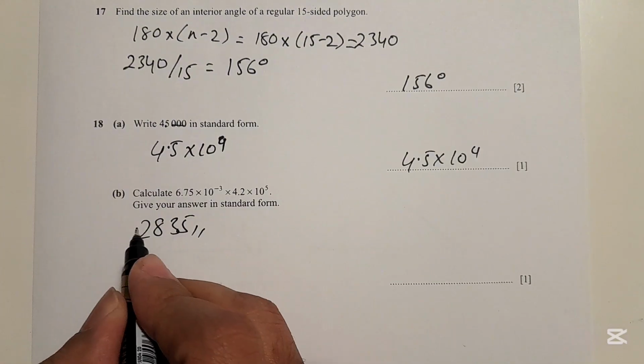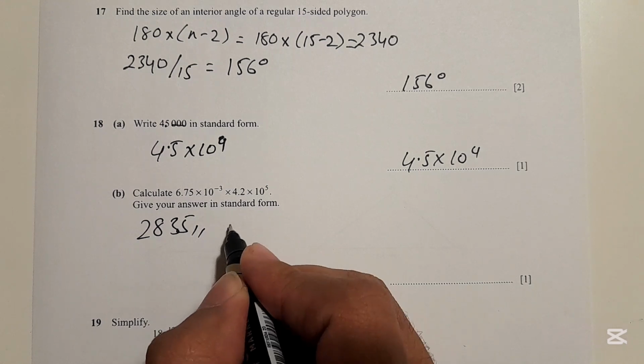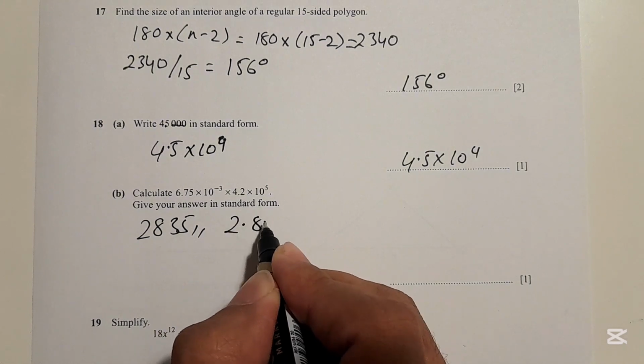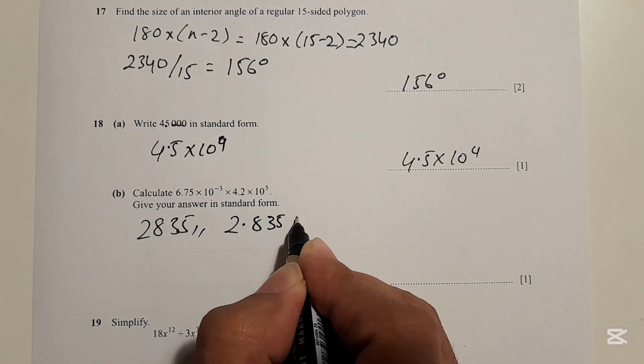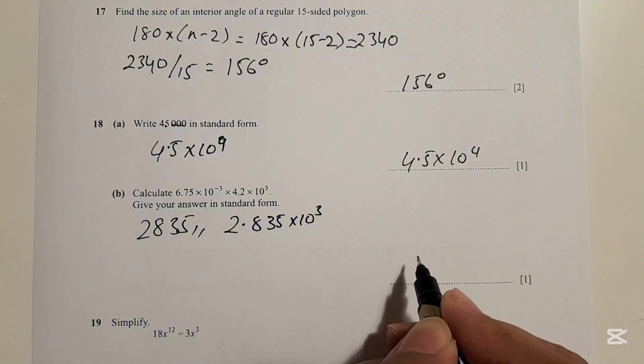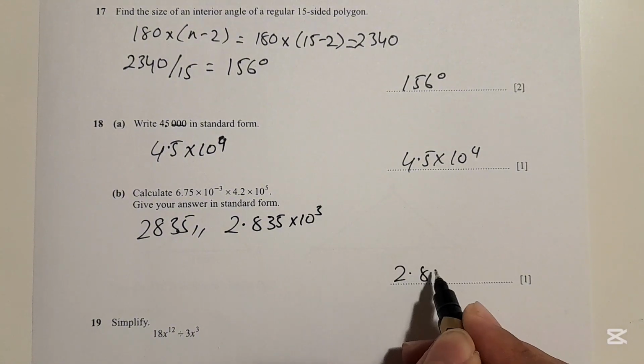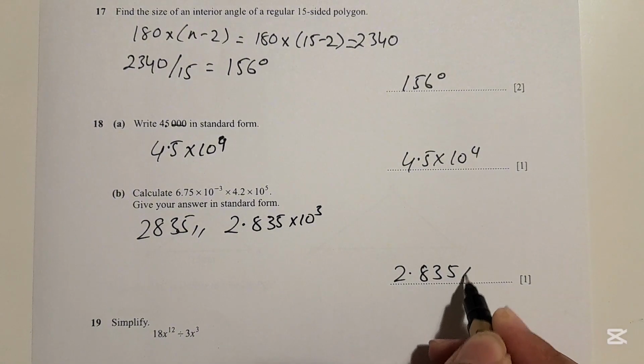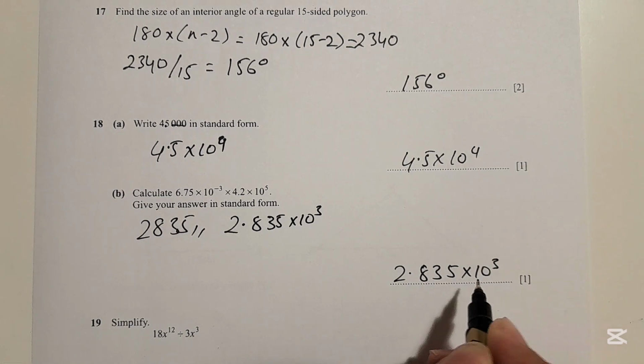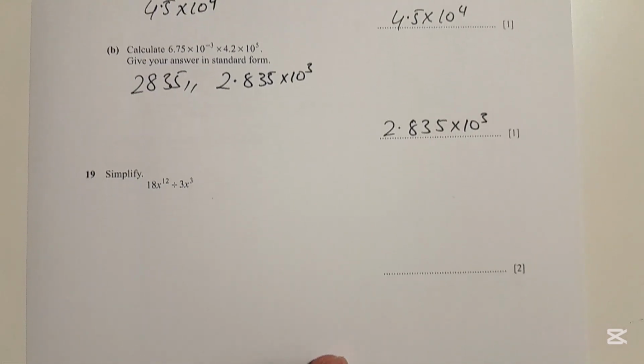So we will transfer this into standard form, which will be 1 whole number and the remainder in decimal. 2.835 times 10 to the power of 3 will be the final answer for question 18 part B.